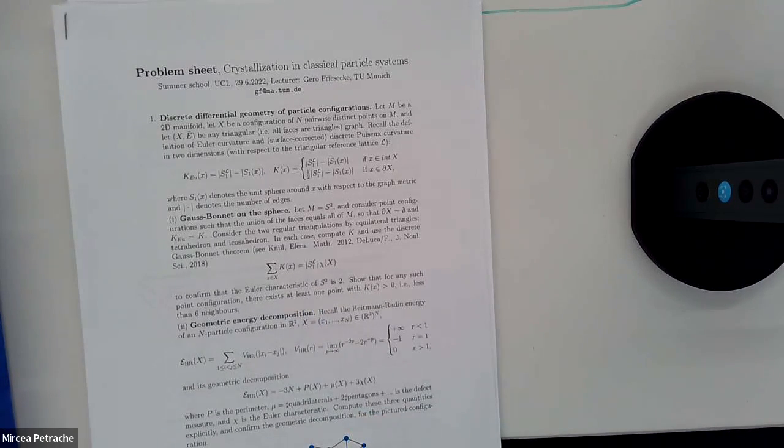But I want you to think about it. It's really elementary. You don't need to think very hard, but you need to show that for each triangulation of the sphere, there exists a defect. So how are you going to do that? Well, that's the first question. I think everybody should be able to do that.